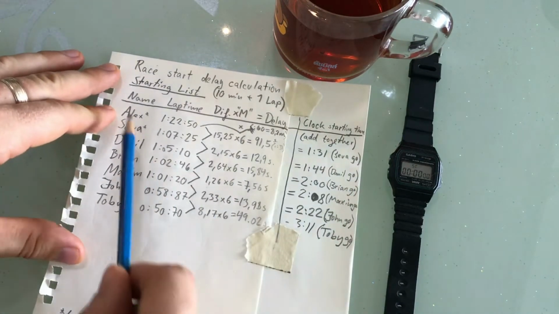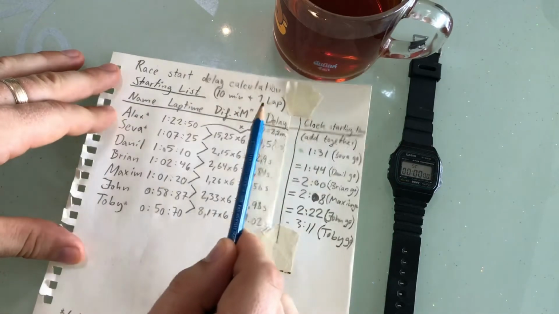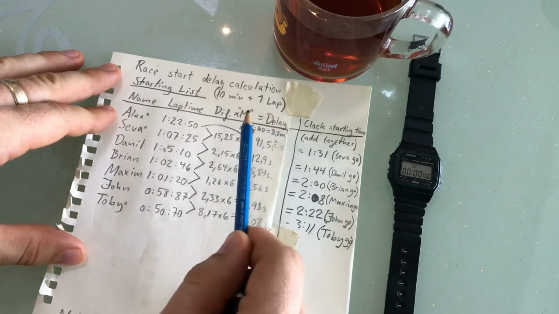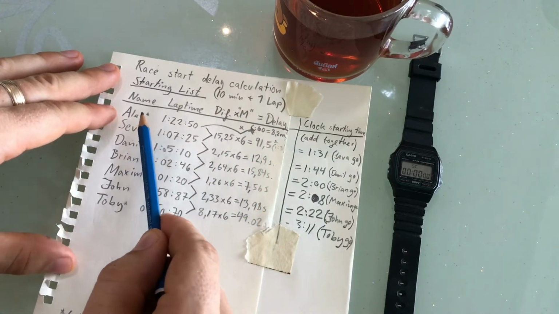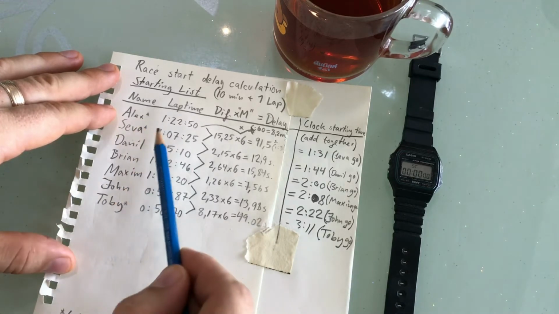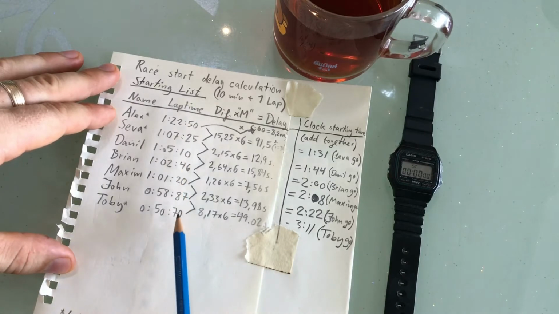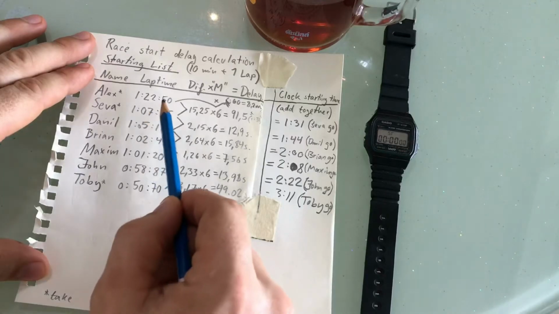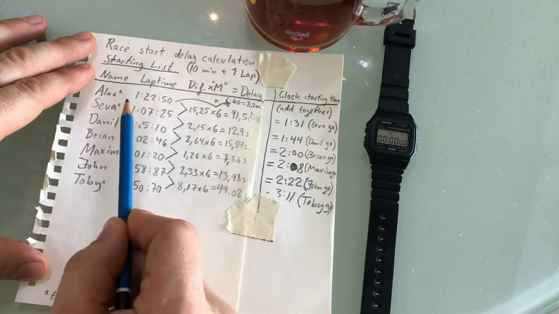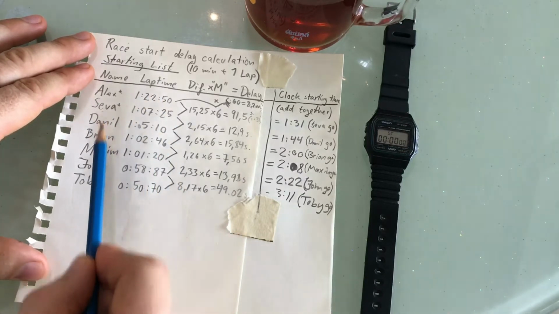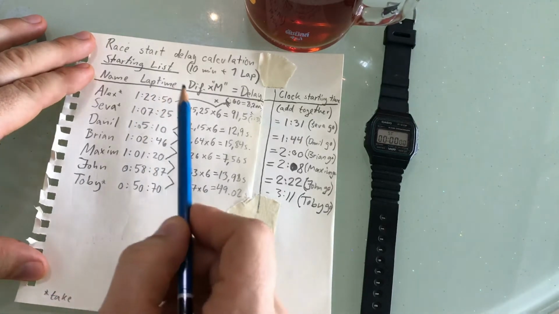So as you see, in this case we use a 10-minute plus 1 lap race format. What you basically do is write down all the names of the riders, and then take their lap times and write them down here, just the best lap times. After you've taken all the lap times of each rider, you organize them so you have the slowest rider on top and the fastest rider on the bottom, okay? And then everything in between.